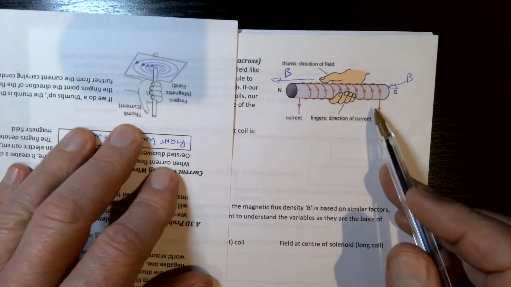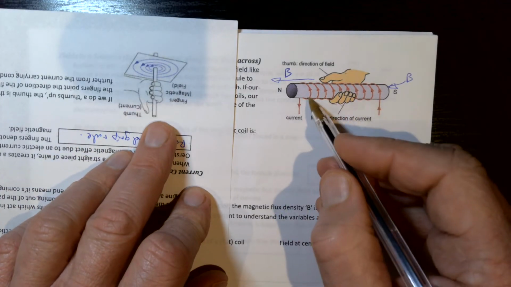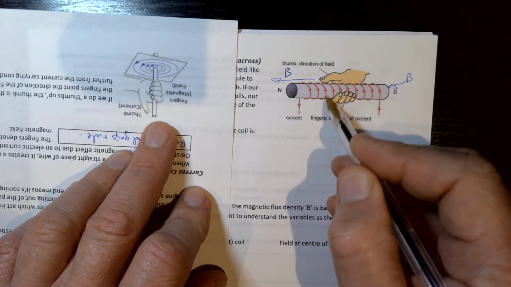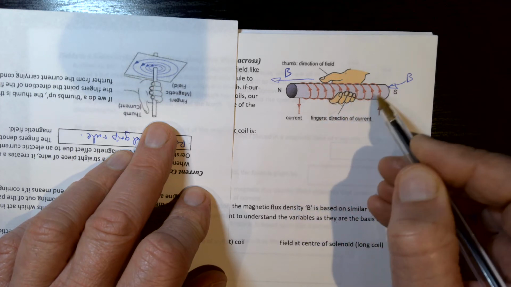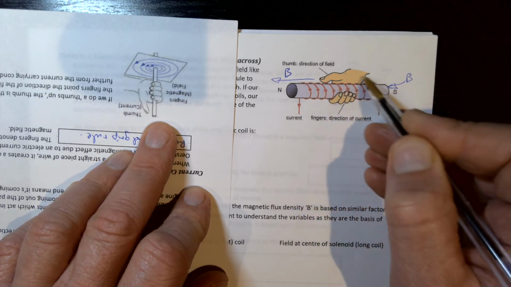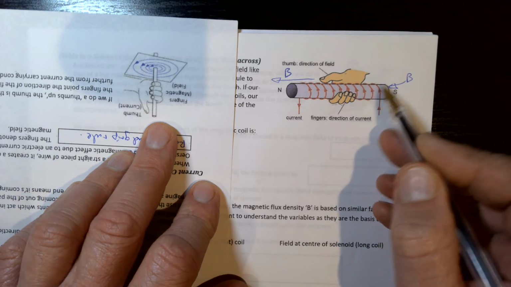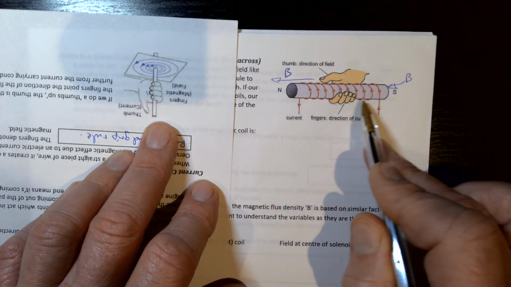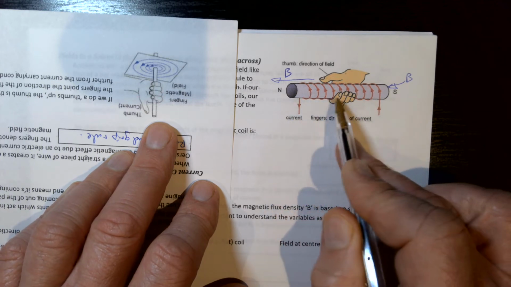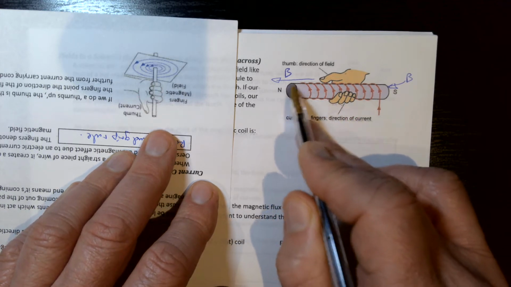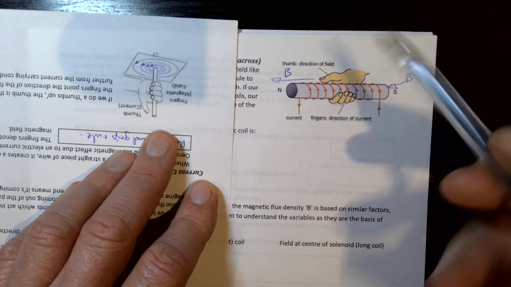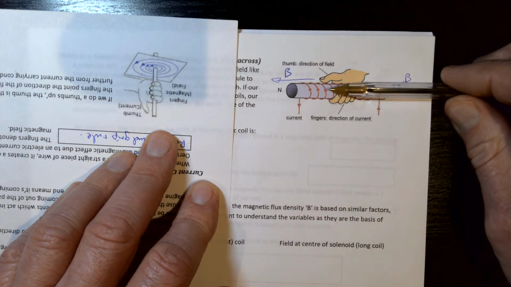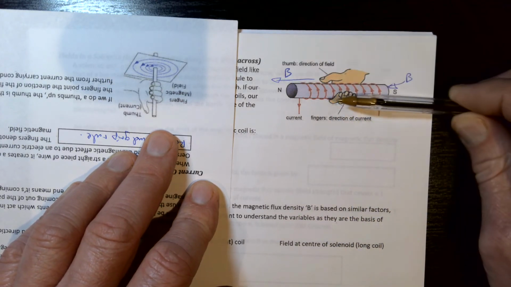But with this, where each part makes a little ripple, a little circle of magnetic field around every single piece of wire that carries current, so all of that is creating its own magnetic field. What that means is down the middle, we're actually crushing together all those fields and creating a really high density. So down the middle, we got a large flux density with solenoids.